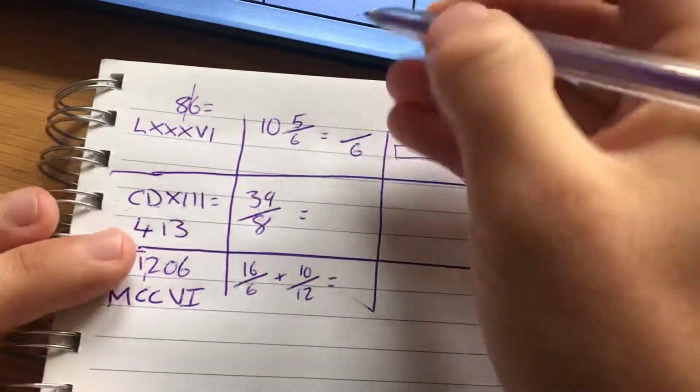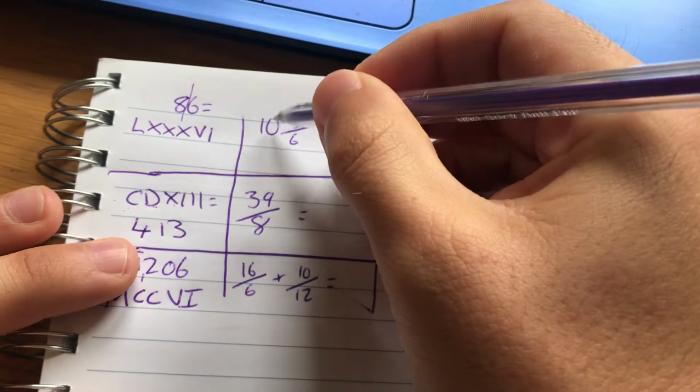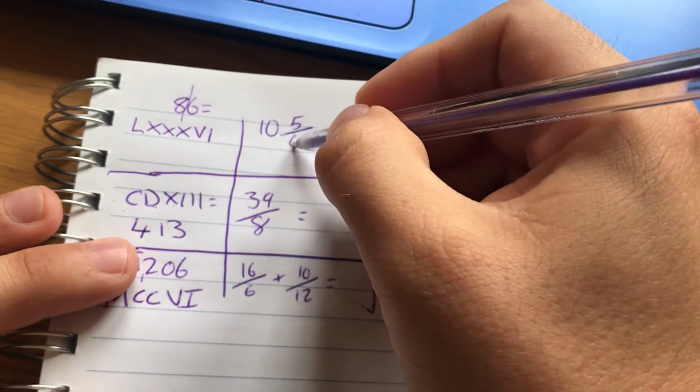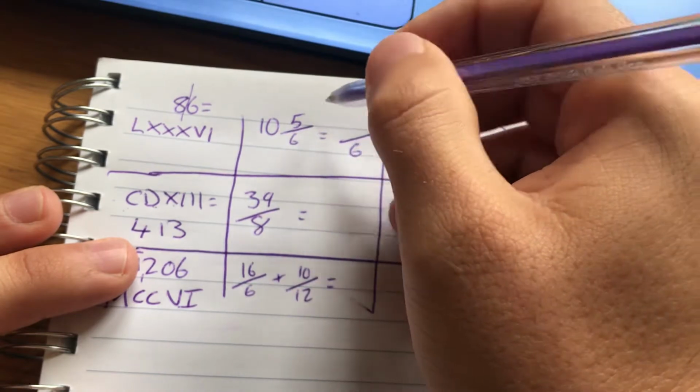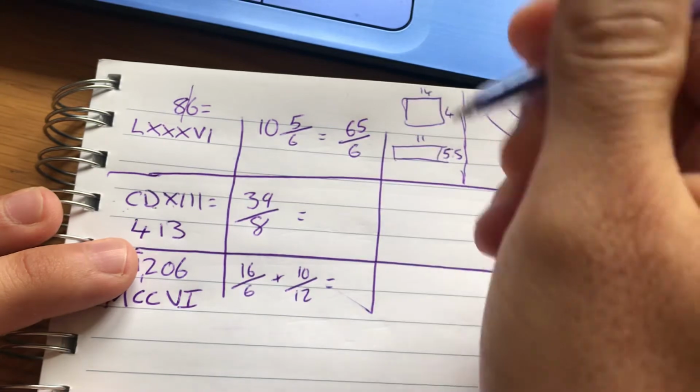The next one, I'm hoping we're really good with these now. So, into an improper fraction, we've got a mixed fraction, 10 and 5/6. Well, 10 times 6 is 60, and then add another 5 is 65. So 65 sixths.